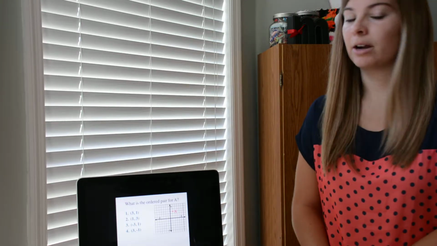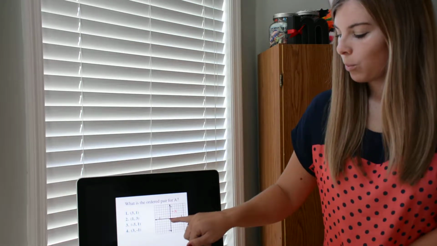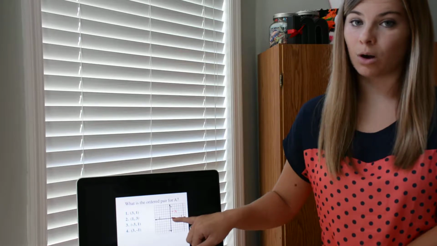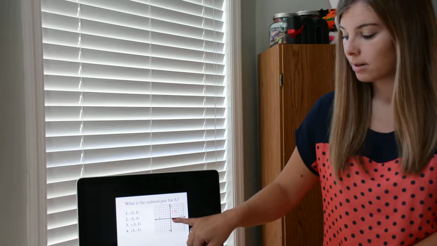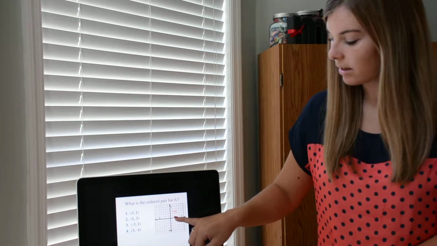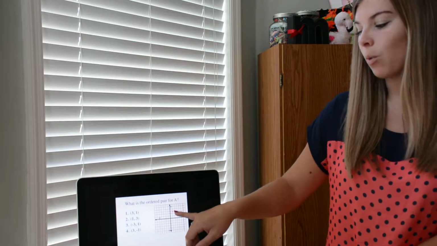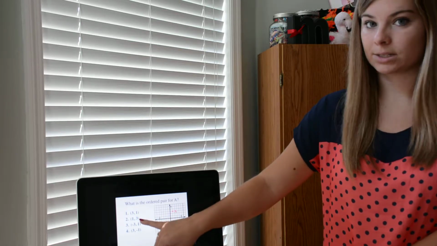What is the ordered pair for A? If we're going to take a look at the graph right here, we're going to go over first because you always start with the x-axis. We're going to go over 1, and then we're going to go up the y-axis, which is always second, 1, 2, 3, and we should have 1, 3 as our answer.